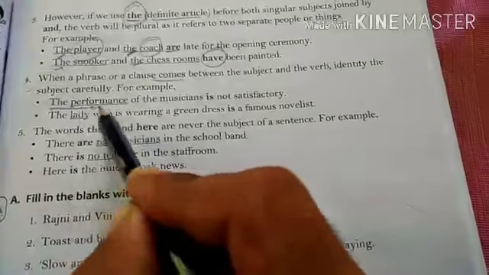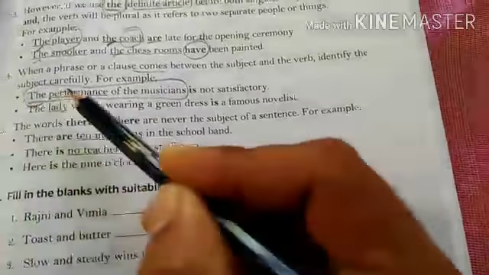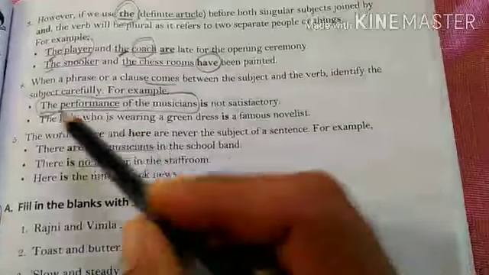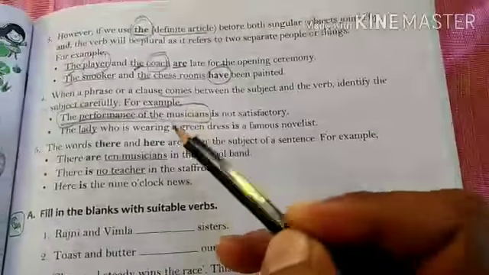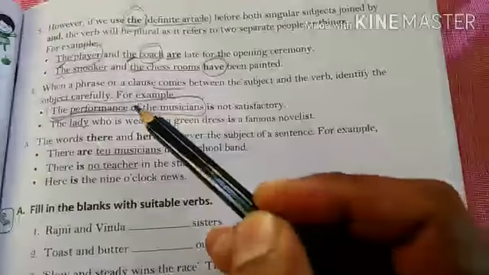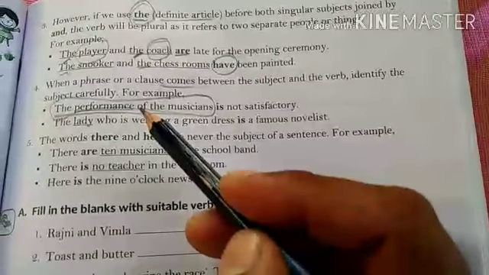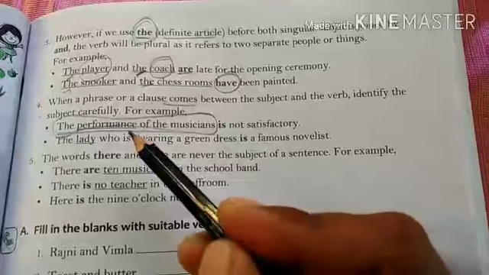As a whole, the performance of the musician is the subject here. Sometimes we make a mistake, because when we see the long subject, we understand that the verb should be plural. But in this case, we have to see which word is used as the actual subject.